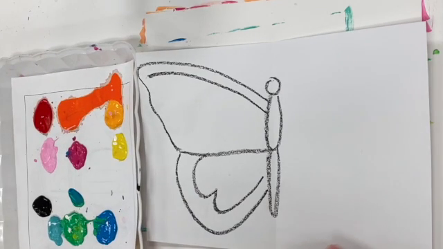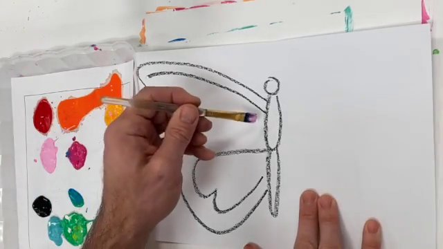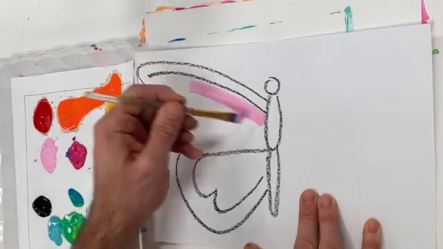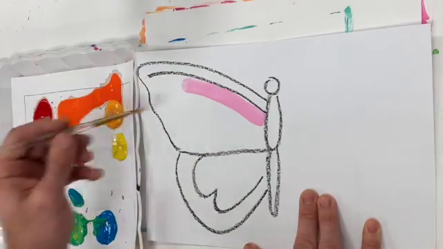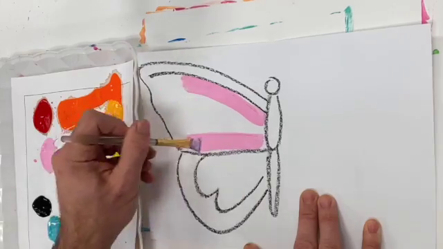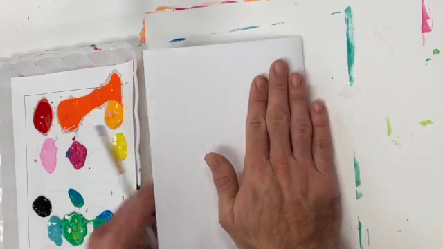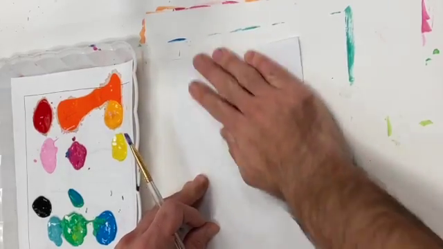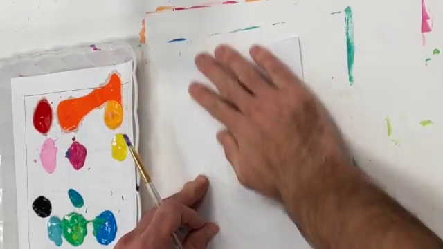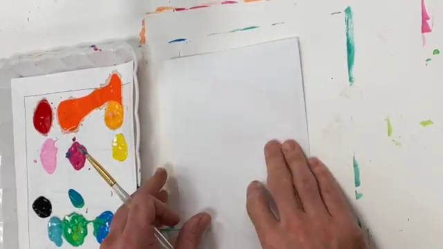I have my paint palette, and I'm going to just start thinking about what parts of my butterfly are going to be what colors. Maybe I'll have a couple of lines here. After painting for about 10 seconds, I'm going to take my paper and fold in half and rub it. This is my trick for making the 2 sides symmetrical. Let's take a look.